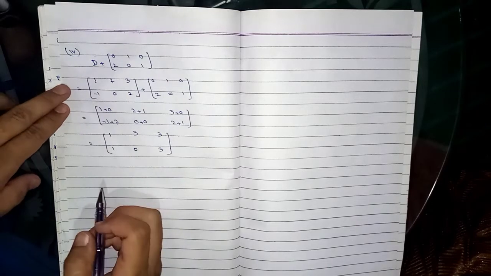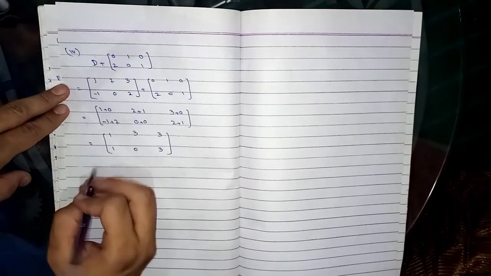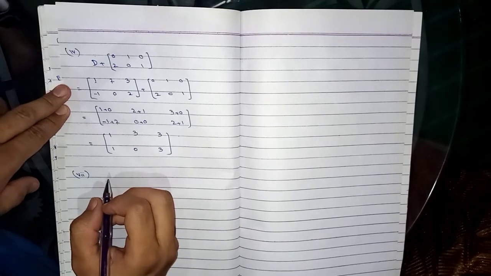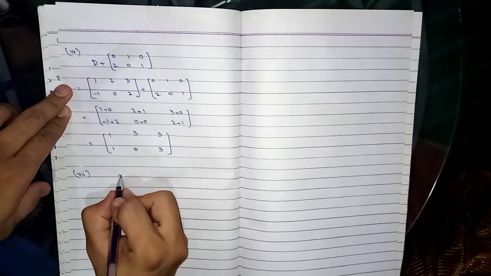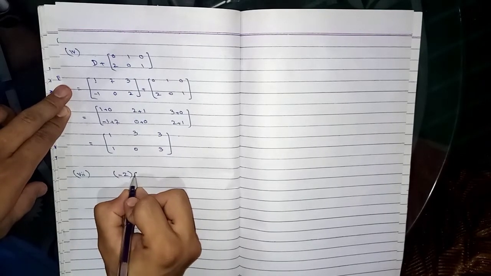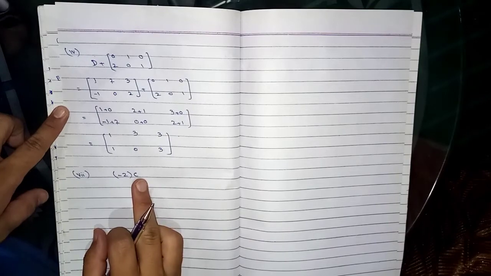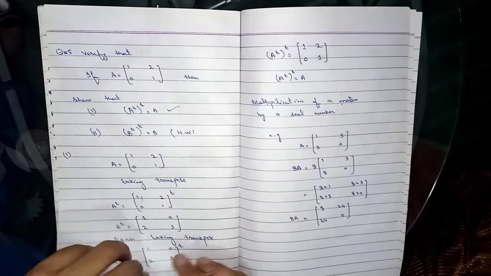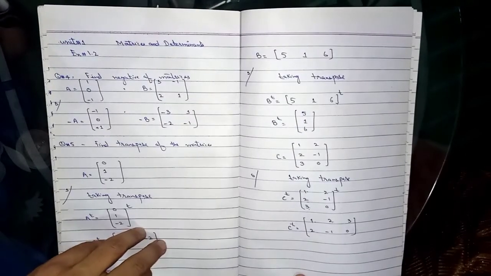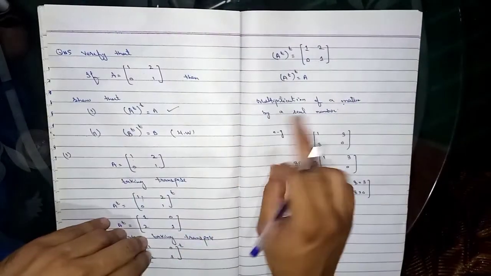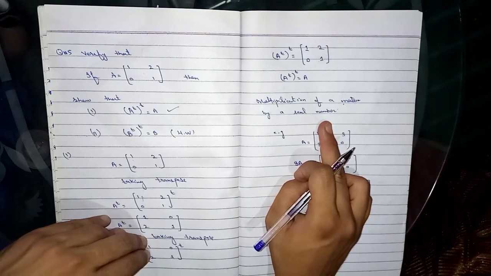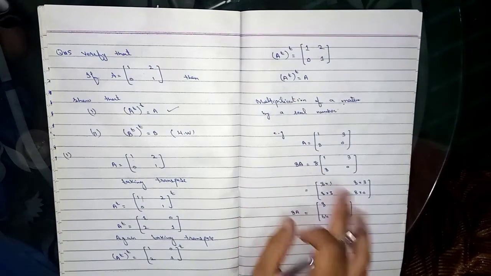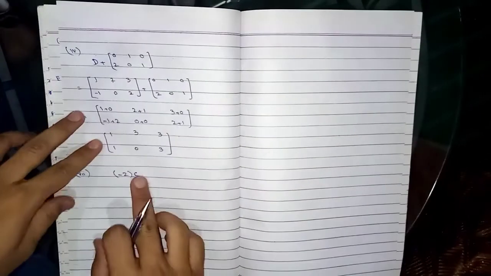Now we'll have the seventh part. I am going to solve 7 and 9. In the 7th part, we have to find the value of -2 times C. Students, this -2 is multiplying with the C matrix, and I have already explained the multiplication of a matrix by a real number. Here I have -2 multiplying with this matrix.